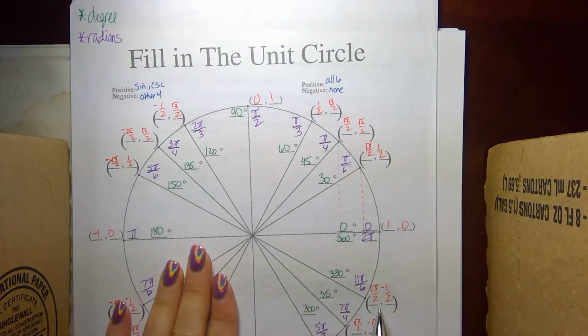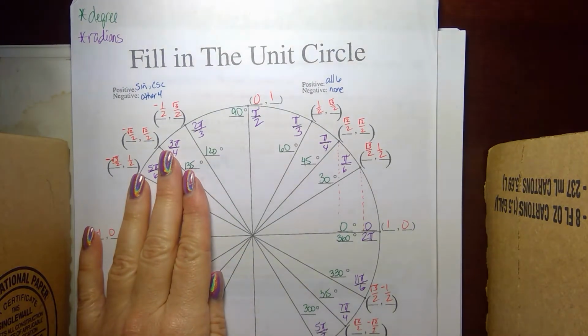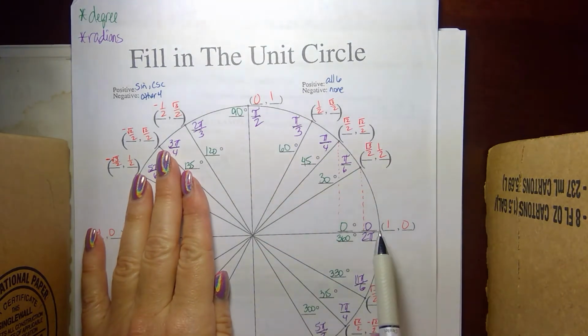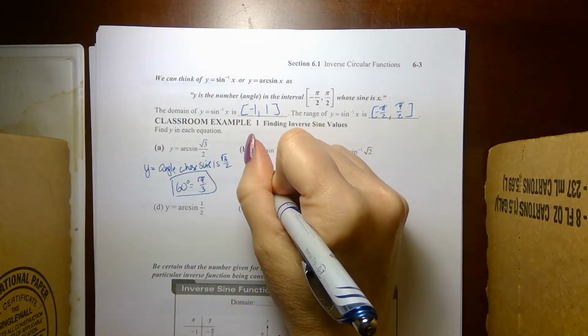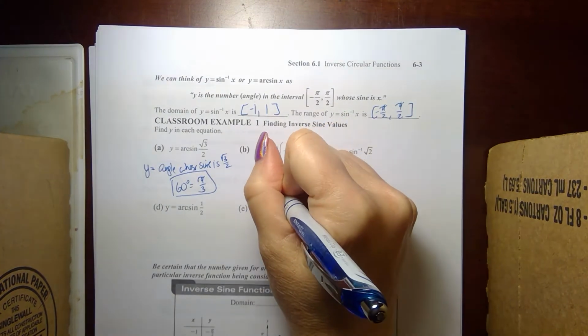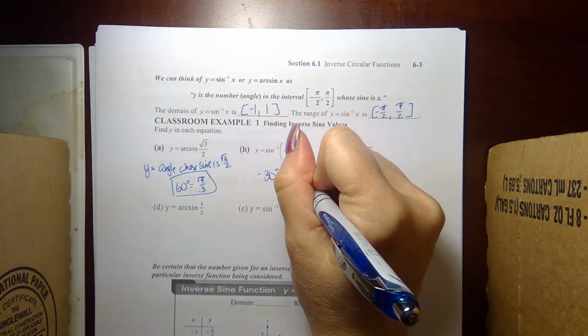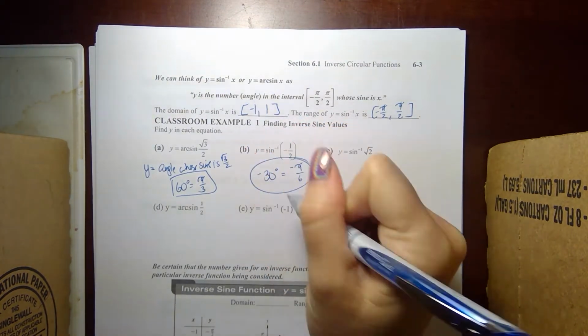Except that, remember, we think about it as being negative pi half to positive pi half, or negative 90 to positive 90, not 270 degrees. So what is that reference angle here? That reference angle here is negative 30 degrees, or negative pi sixth. So that's what it returns to me if I were to use my calculator. It would be negative 30 degrees, or negative pi sixth.